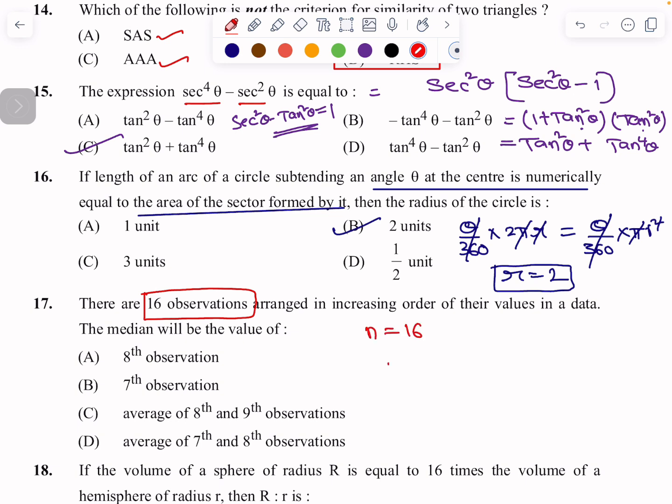To find this we have a formula. What is that? For an even number we have a formula: n by 2 plus n by 2 plus 1, by 2. Okay, so use this formula, and this is an average to get the median.